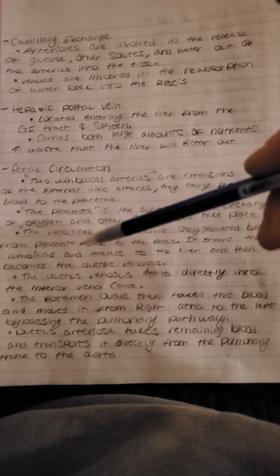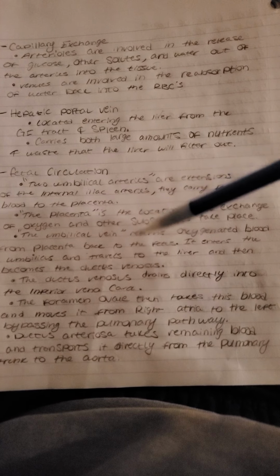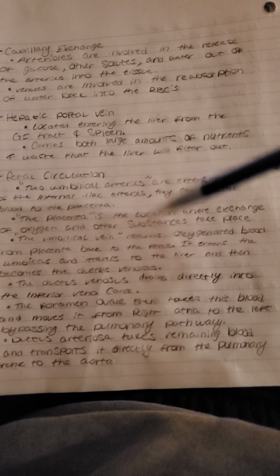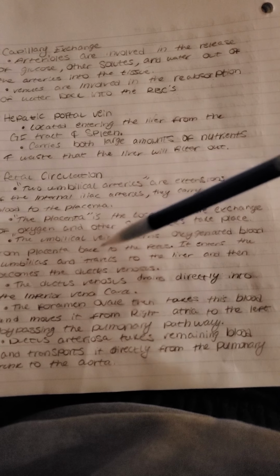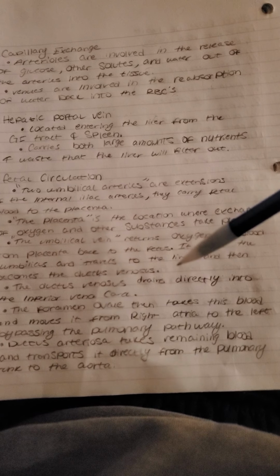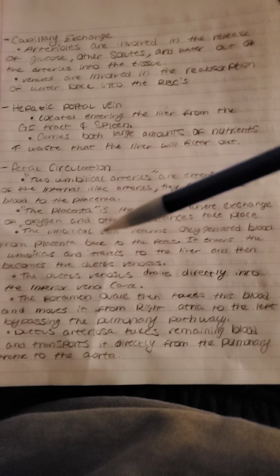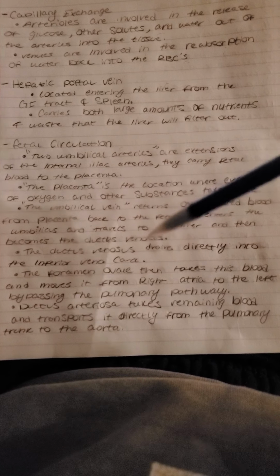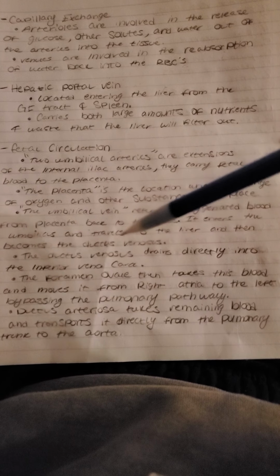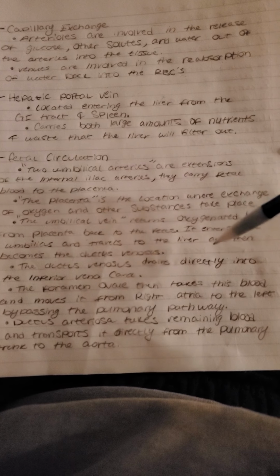It enters the umbilicus and travels to the liver and then becomes the ductus venosus. So the umbilical vein and the ductus venosus are actually the same thing. It's just that the ductus venosus is a continuation of the umbilical vein from the liver. So starting at the liver, it is now identified as the ductus venosus, but it is the same as the umbilical vein. The ductus venosus drains directly into the inferior vena cava. So the inferior vena cava being a main source of where we get our blood in our heart, right?